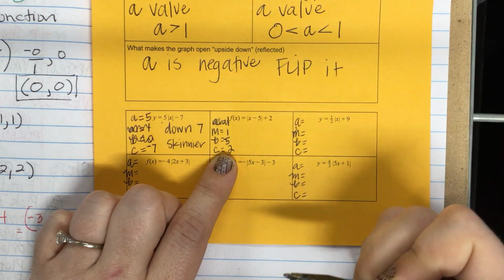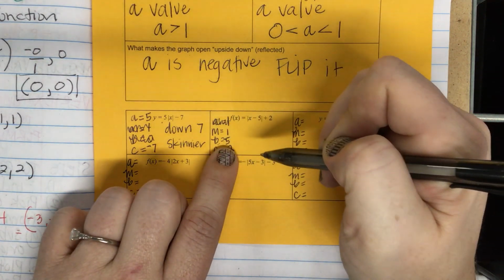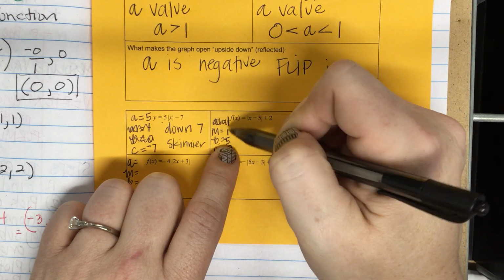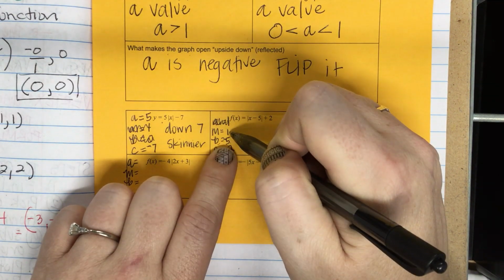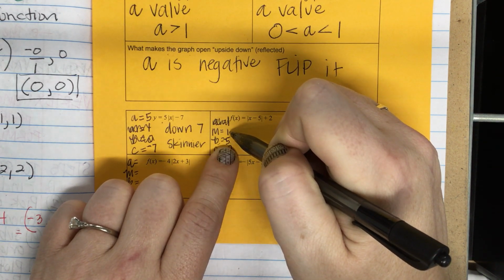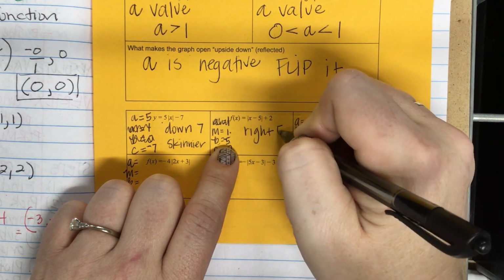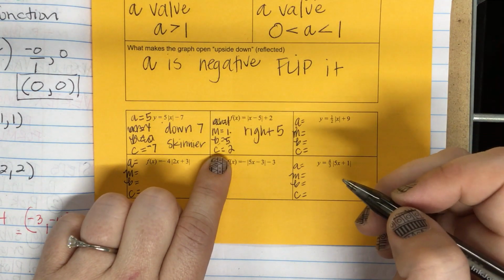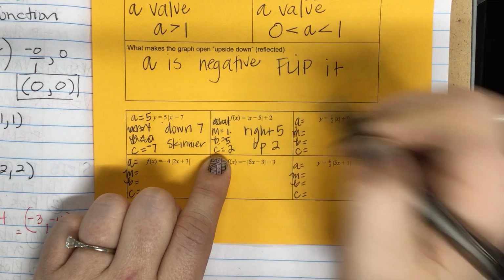No. Does -b over m do anything? Yes, -5 over 1 is really -5 over 1, making it +5, so it goes to the right 5. And then what does this C value of 2 mean? Up 2.